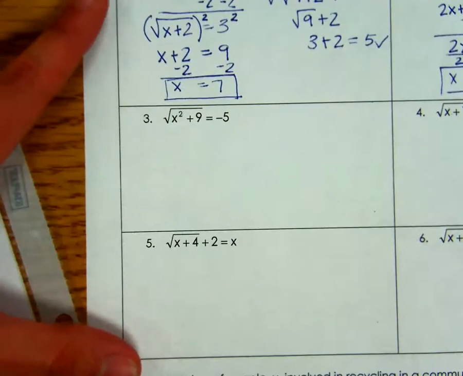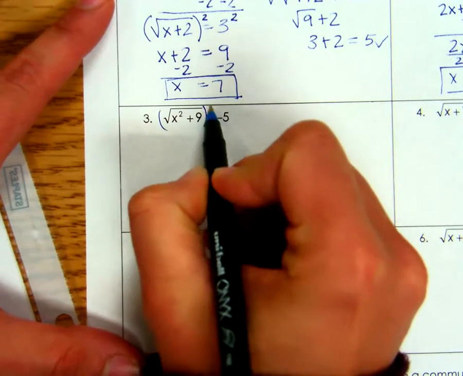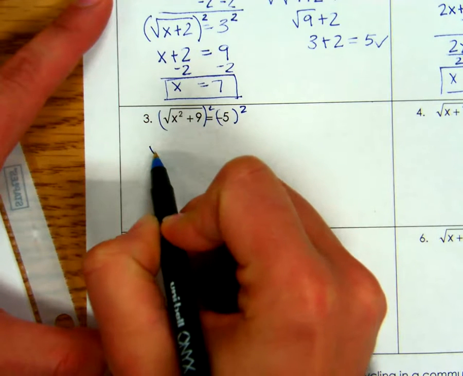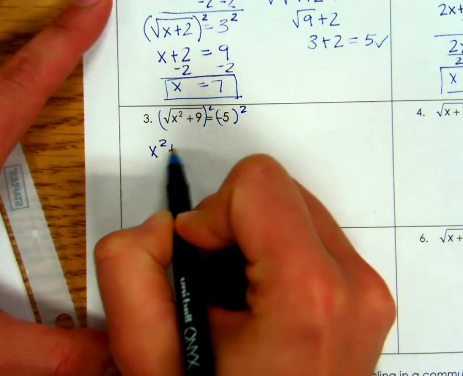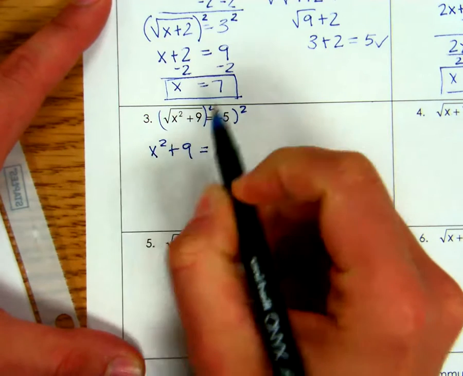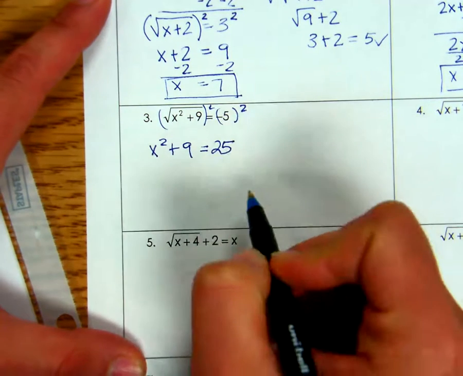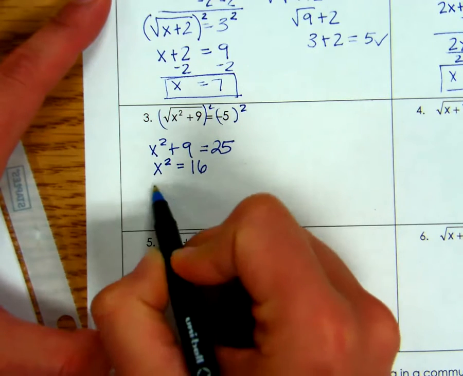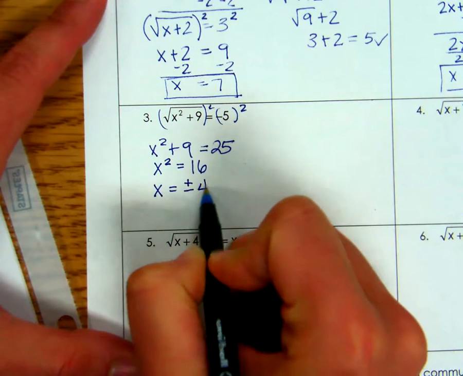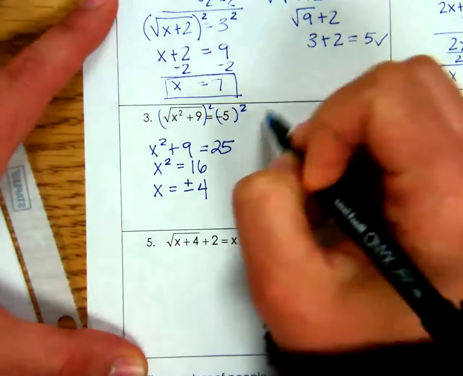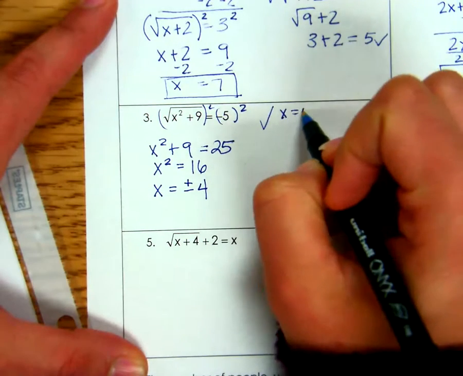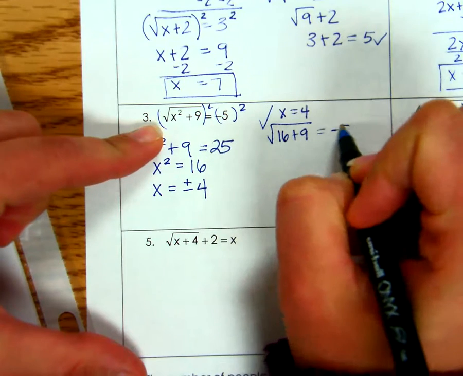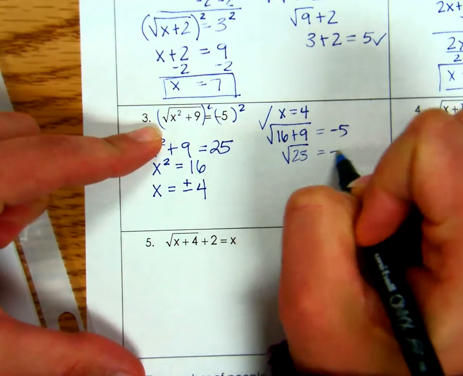All right, for number 3, I'm going to take and square both sides. The square root of x squared plus 9 becomes just x squared plus 9 when we square it. Negative 5 squared becomes 25. When I start to solve it, I get x squared equals 16. X equals both positive and negative 4. So I'm going to go check those. If x equals 4, the square root of 16 plus 9 equals negative 5. The square root of 25 equals negative 5.